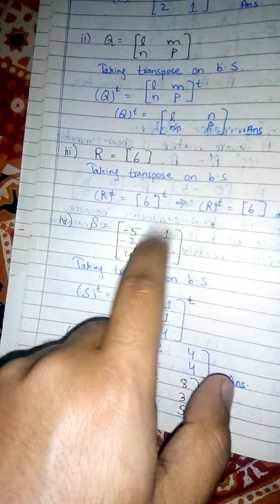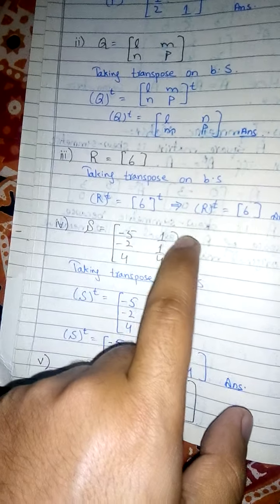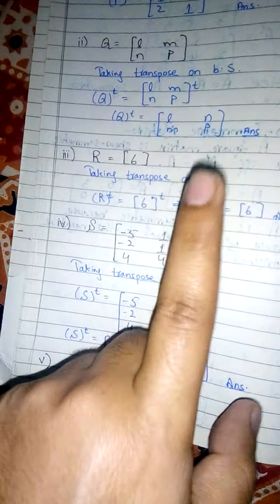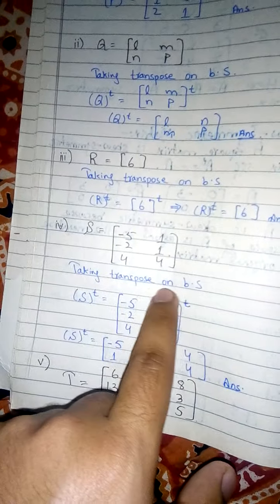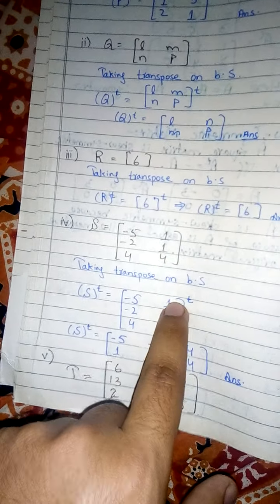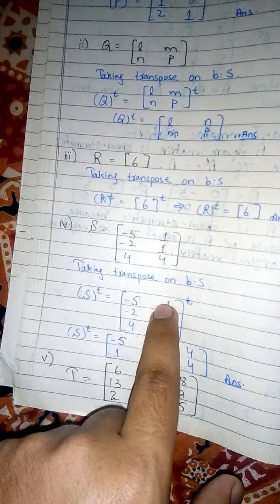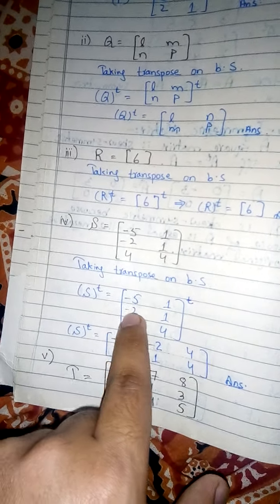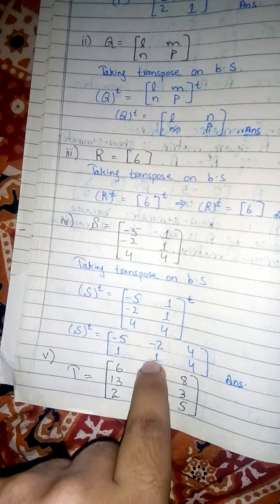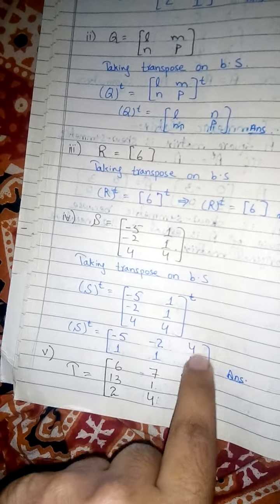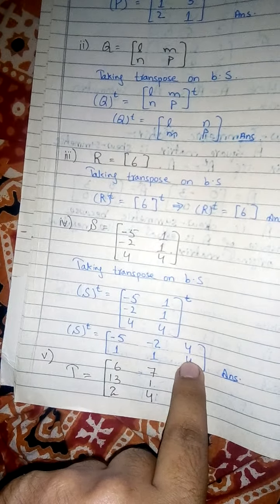If you see the fourth, the matrix is S matrix, and here the order is 3 cross 2, and when we solve it, the order will also be changed. Taking transpose on both sides, apply transpose, and when we solve it, this negative 5 1 will be the first column, the second row will convert into second column, and the third row will be converted into third column.